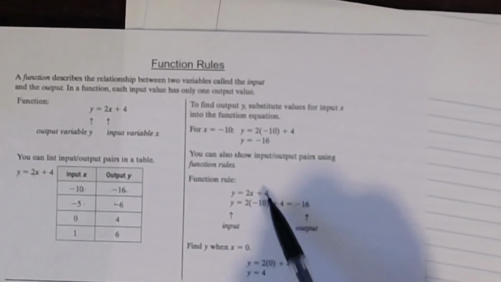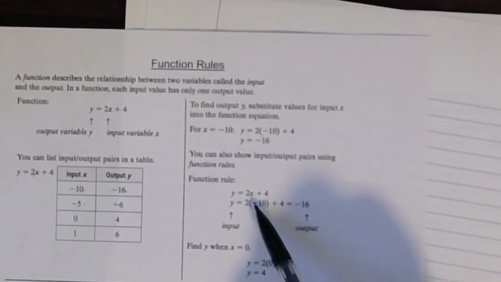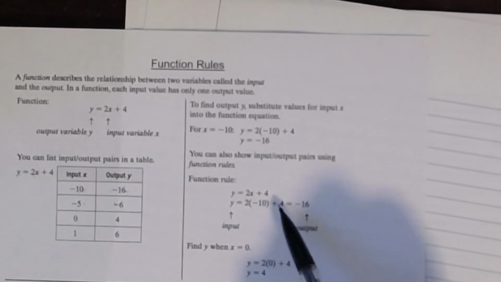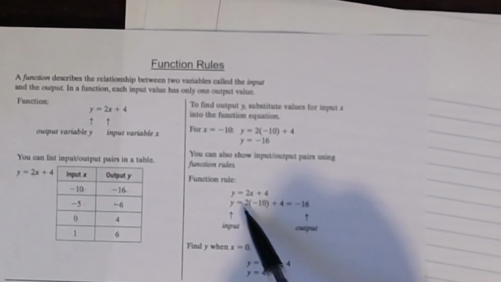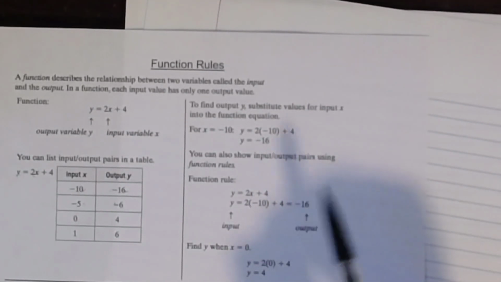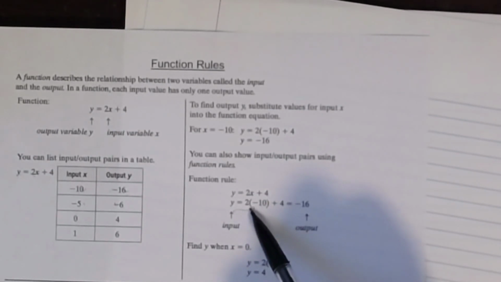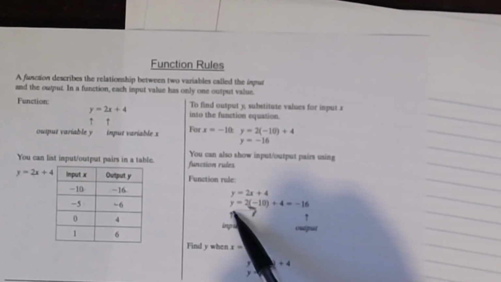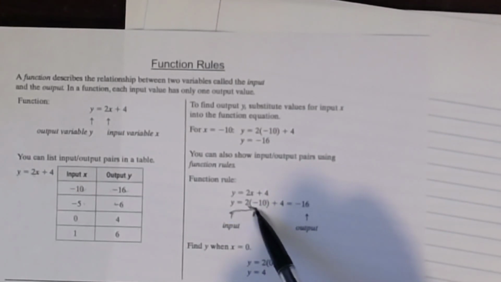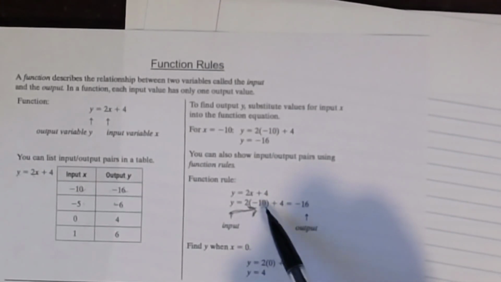Now, that's pretty much it. Here's what I was saying, the -10. We replace the x with a -10. I always like doing the parentheses, like how it shows here. And we got -20 plus 4 is -16, which is the output. So the input is actually this. Whoops, this is not pointing to the right thing. Let me just draw the line. It's that -10 right there. That's the input.